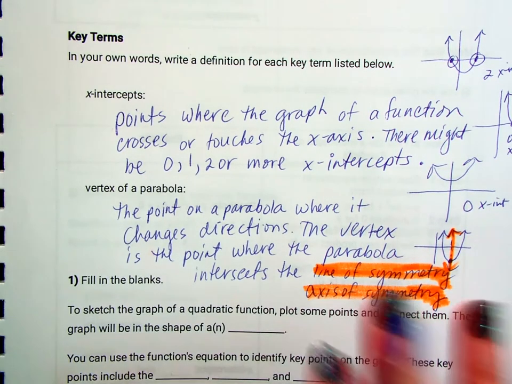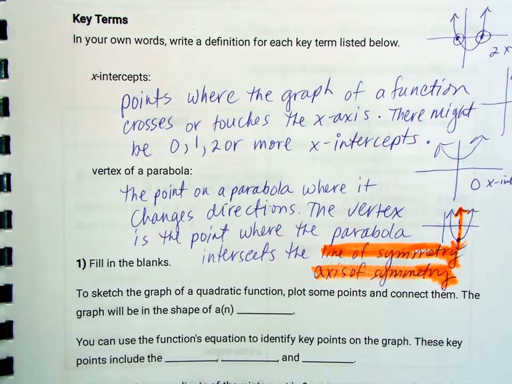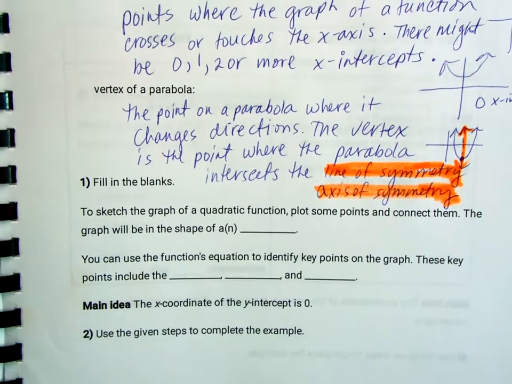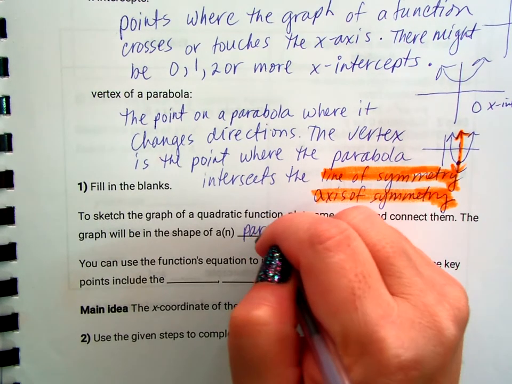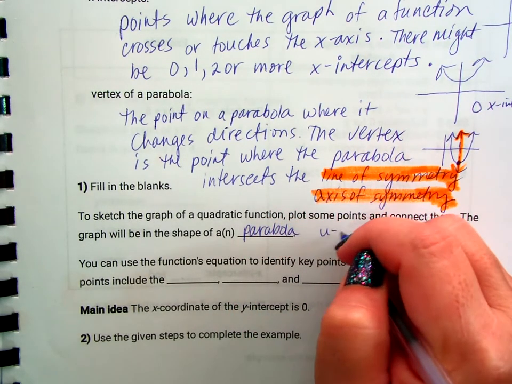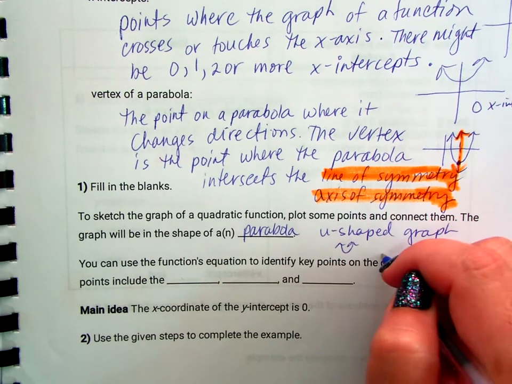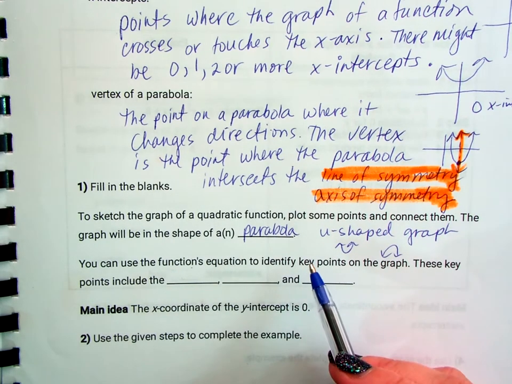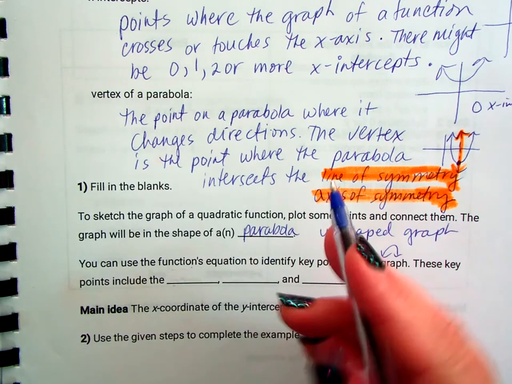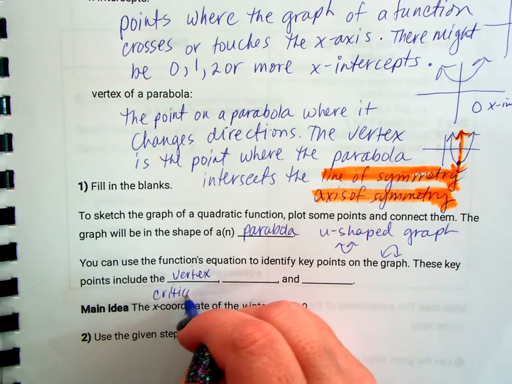All right, let's go fill in a couple things here at the bottom. To sketch the graph of a quadratic function, we plot some points and connect them. Then the graph will be the shape of a parabola. And a parabola is a U-shaped graph. That U can be facing upwards or downwards, we're about to see. You could use the function's equation to identify key points on the graph. These points include the vertex. The vertex is the critical point of the parabola.